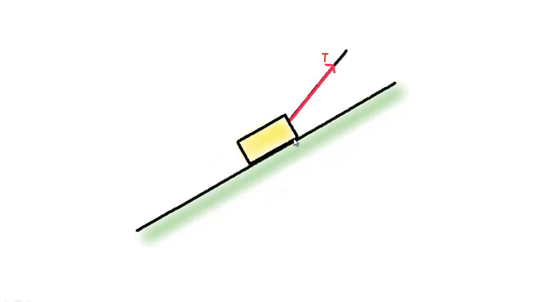One last example. Say this block resting on the slope is pulled by this string with tension T, and I would like to resolve the tension into two components, one parallel to the slope and one perpendicular to the slope. So I have to imagine a rectangle whose sides are parallel to the slope and perpendicular to the slope. So the vector I'm trying to resolve is the hypotenuse of a right-angled triangle. So the component here sits on the adjacent side, so it's going to be T cosine theta. The other component sits on the opposite side, so it's going to be T sine theta.